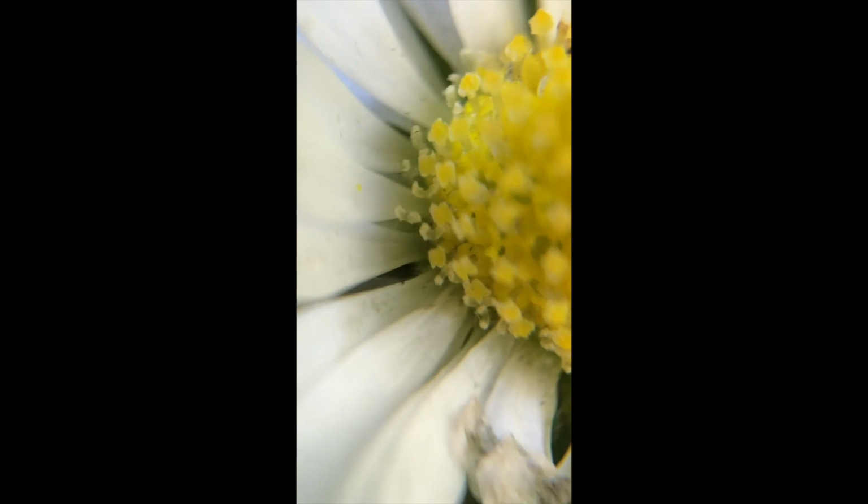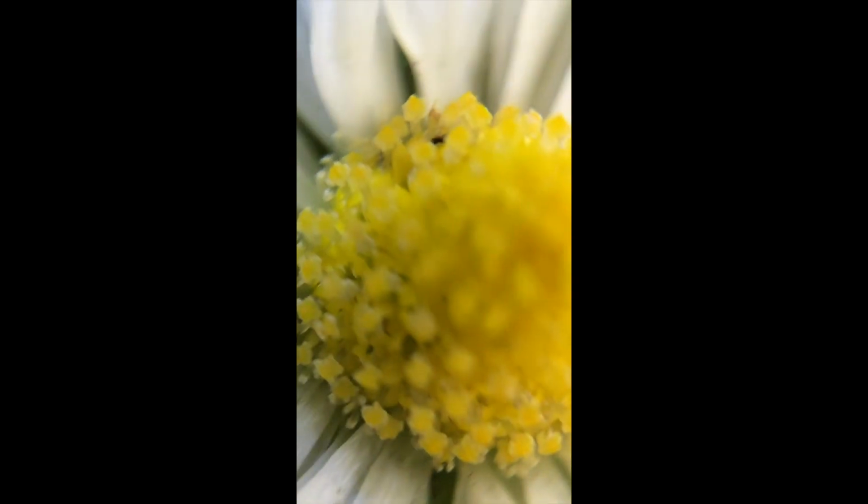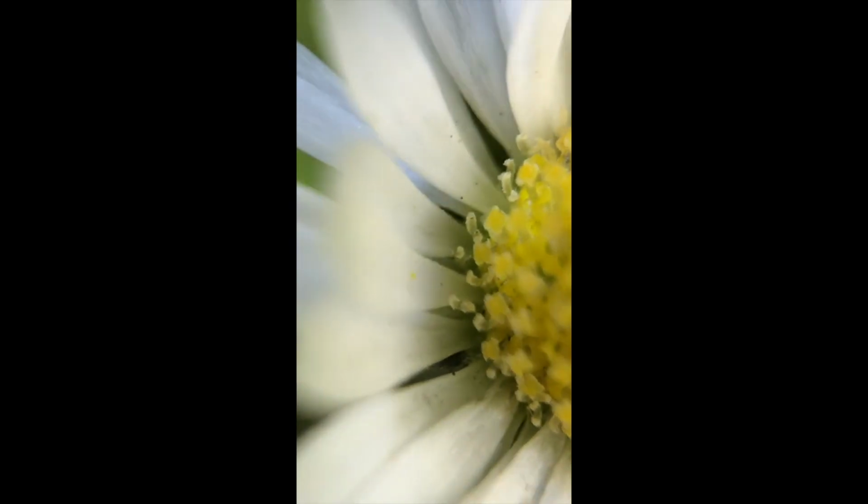So what I should be looking at here are the stamens, the male parts of the flower, and in the middle, unless I've got this backwards, difficult to tell, but I think the structures in the middle, I might need to look at this with the naked eye.